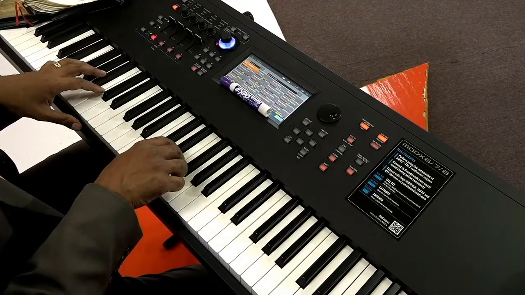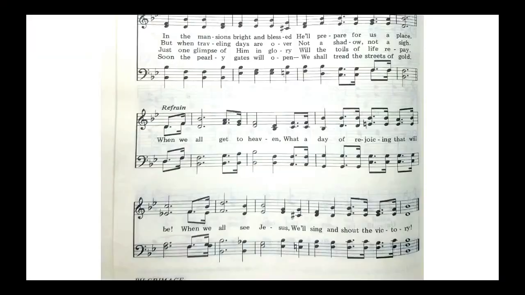So let's play the second line, the third measure, sorry, and we resolve. So let's put both lines together. Very good.